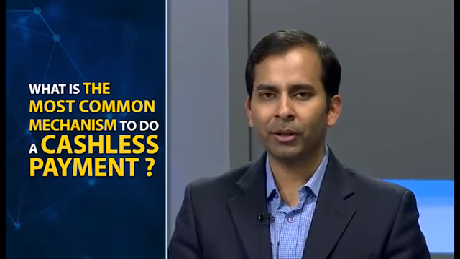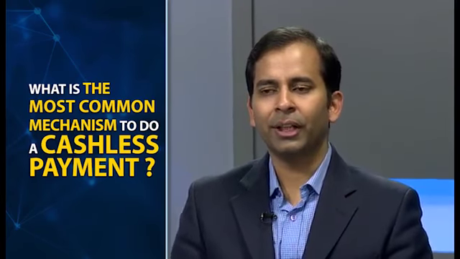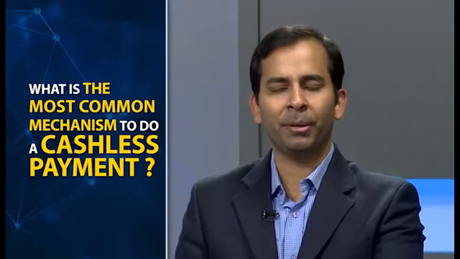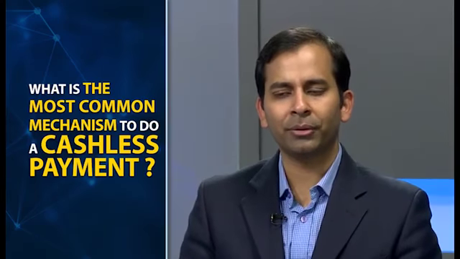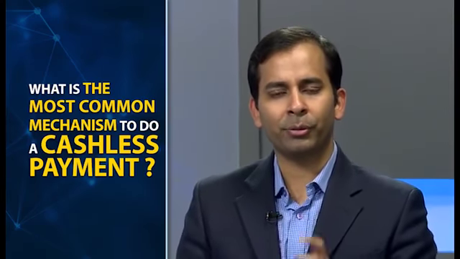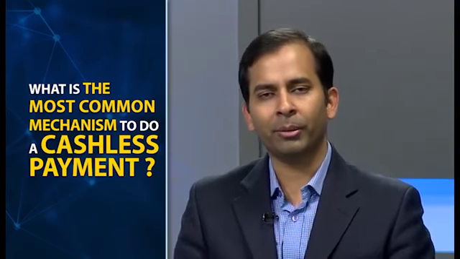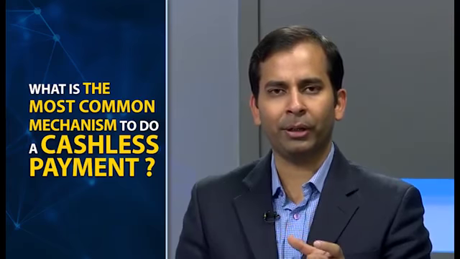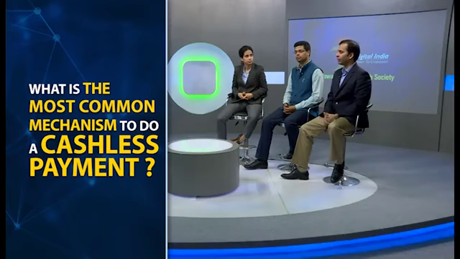Mudit, can you tell us what is the most common mechanism of digital payment and how is it used? The most common form of digital payments are cards. You have three kinds of cards: debit cards, which make payments directly from your bank account; credit cards, which provide a kind of short-term debt; and prepaid cards, which are cards loaded with value issued from bank accounts.